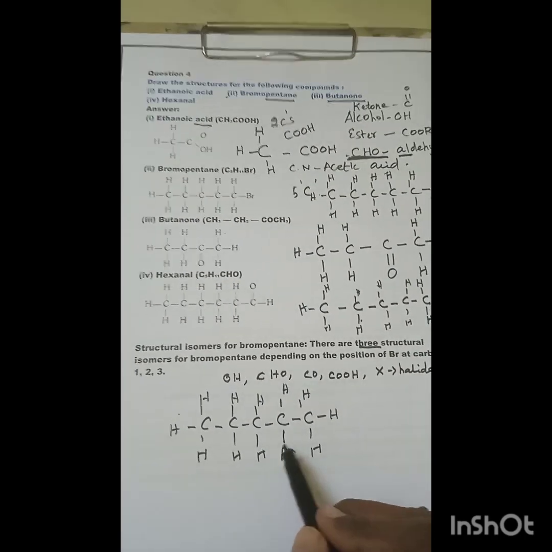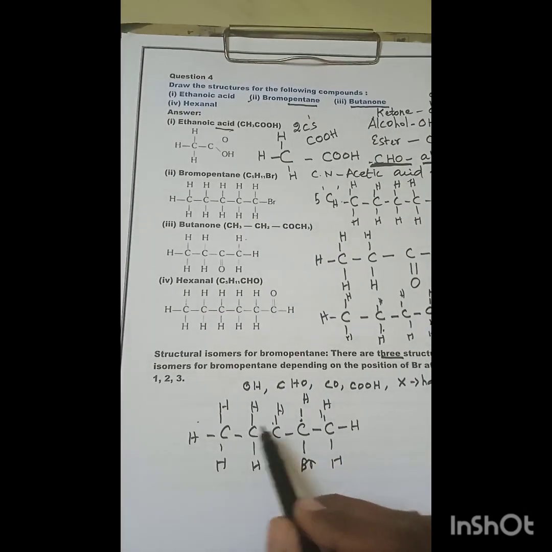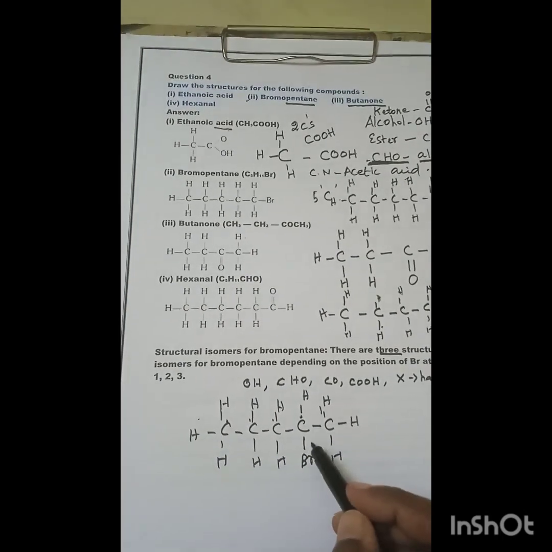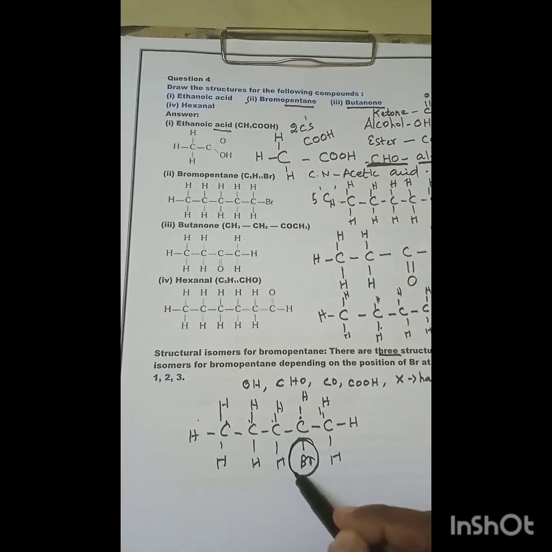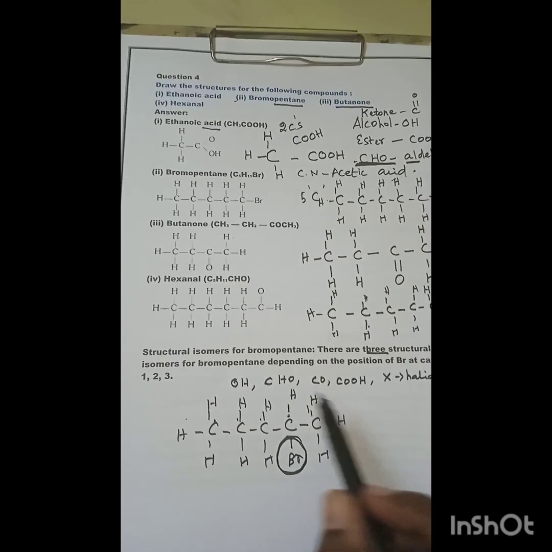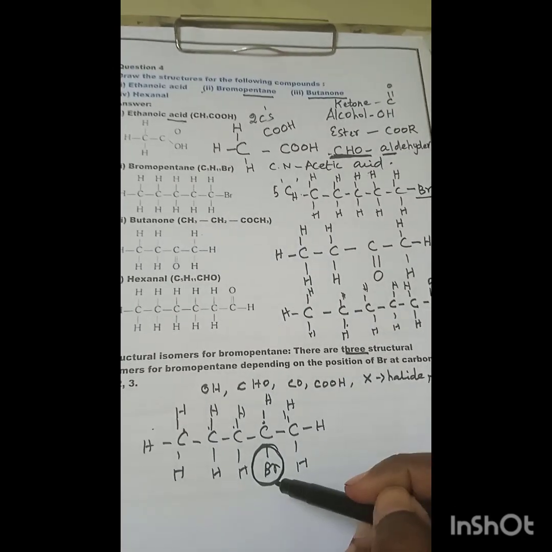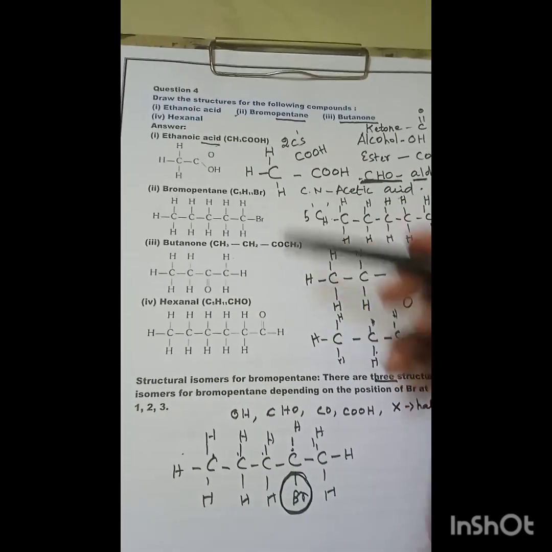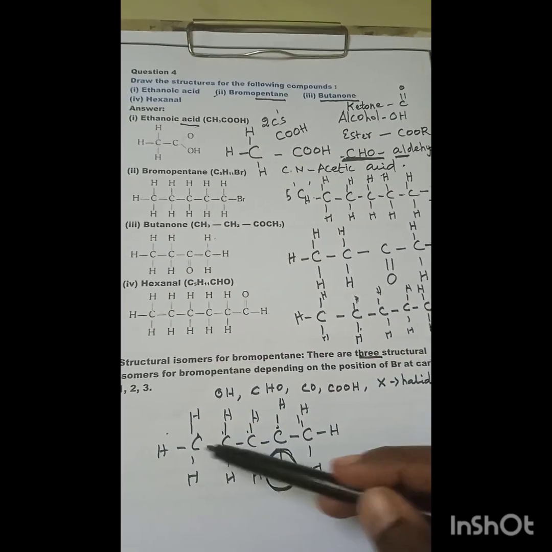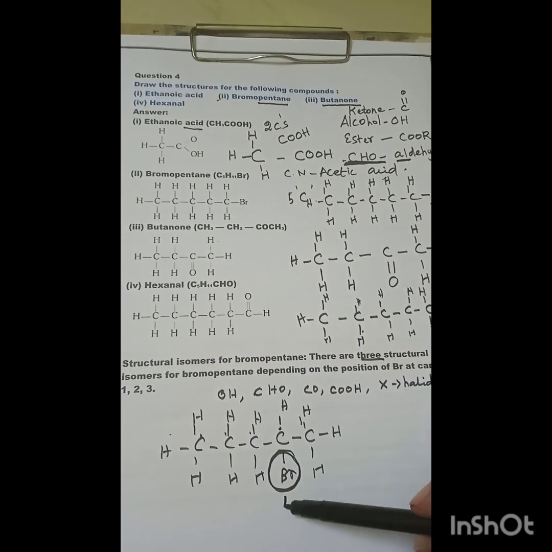So where is the bromine group present? 1, 2, 3, 4, 5. Okay, it is at the second position. So there is no change in the carbon atoms. I have already explained this in the structure for pentane, and it is the same here. So there is no change in the carbon atoms, only the position of bromine changes. First position here, second position here. So 2 bromopentane. In case the bromine atom is here, how will you name it? 3 bromopentane. Okay, very clear?